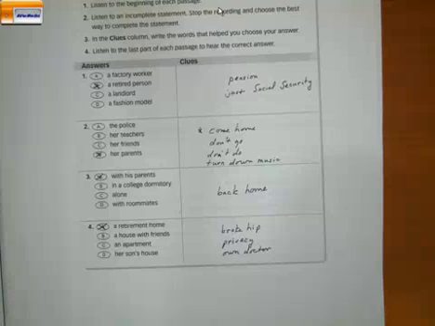Where does this person live? Well, I chose for you with his parents. We heard he lived in a college, or he lived alone, he lived with roommates, but the question was, where is he living now? He came back home, so that means he's back with his parents. And finally, number 4.